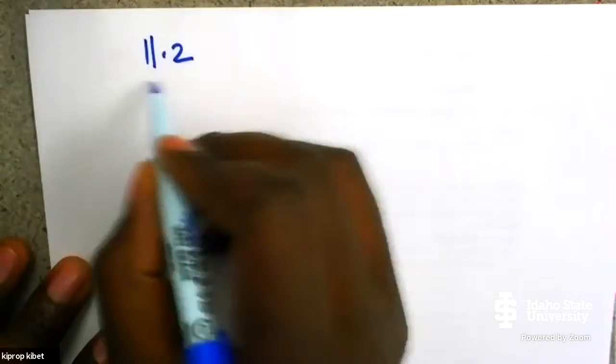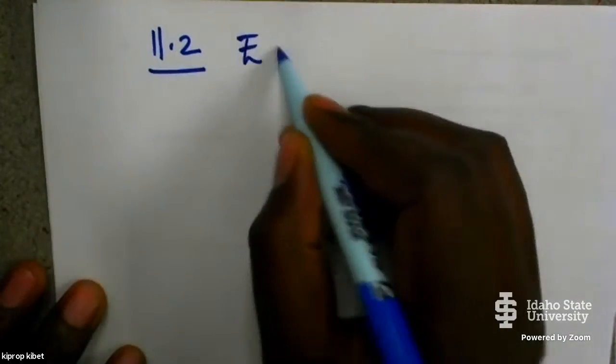Okay, now if we come to section 11.2, this is the equation of a circle.